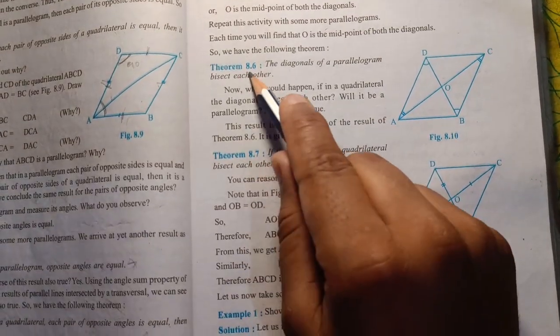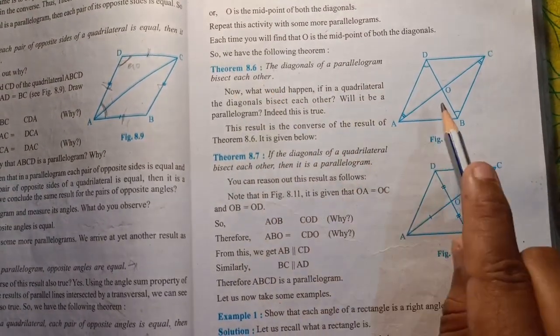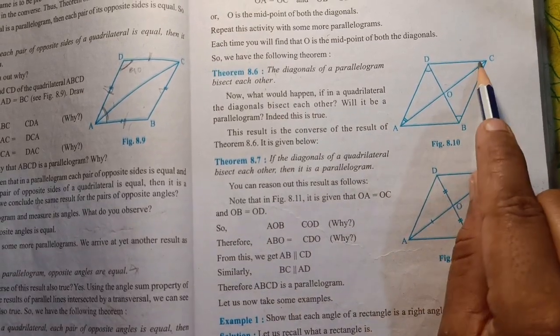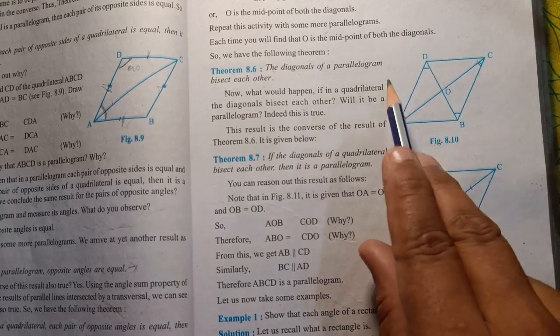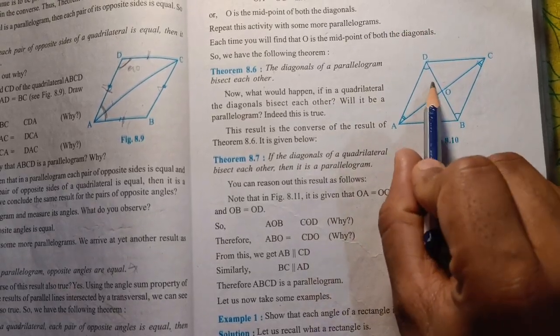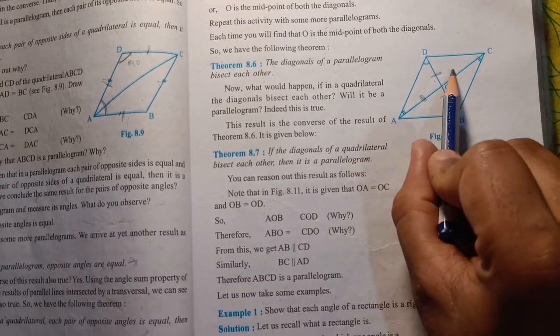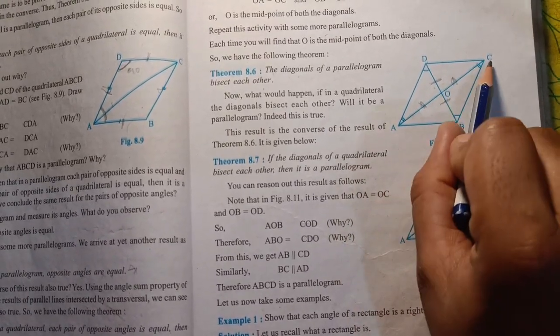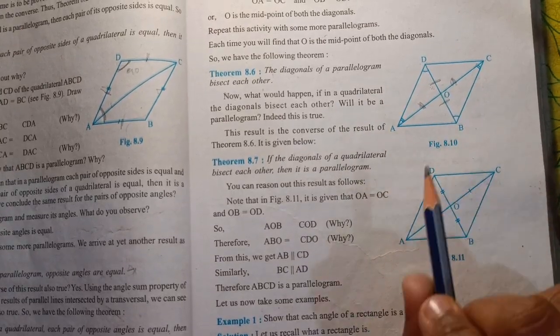Now, theorem 8.6 tells us that the diagonals of a parallelogram bisect each other. What it means is, if AC is a diagonal and BD is a diagonal, both diagonals of the parallelogram, then both the diagonals equally divide each other. Means AO and OC will be equal and DO and OB will be equal.